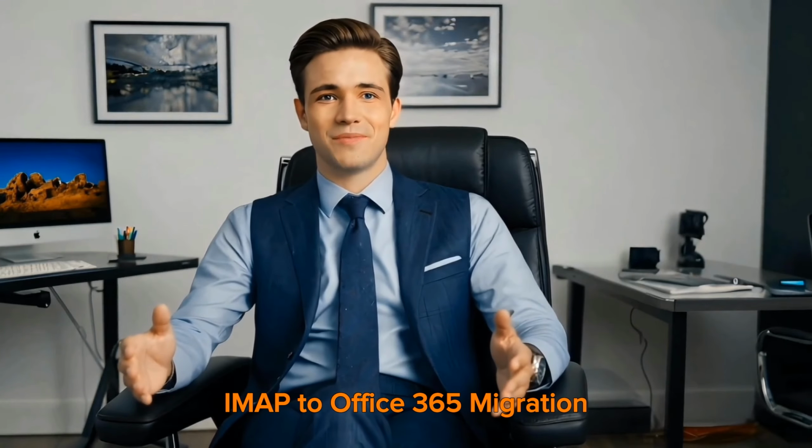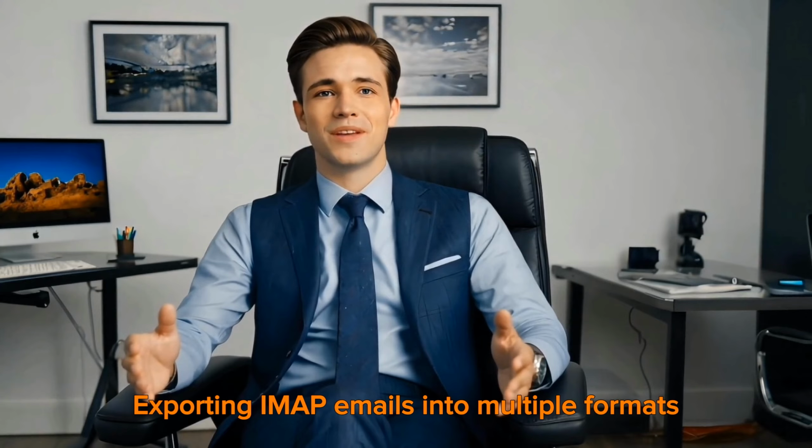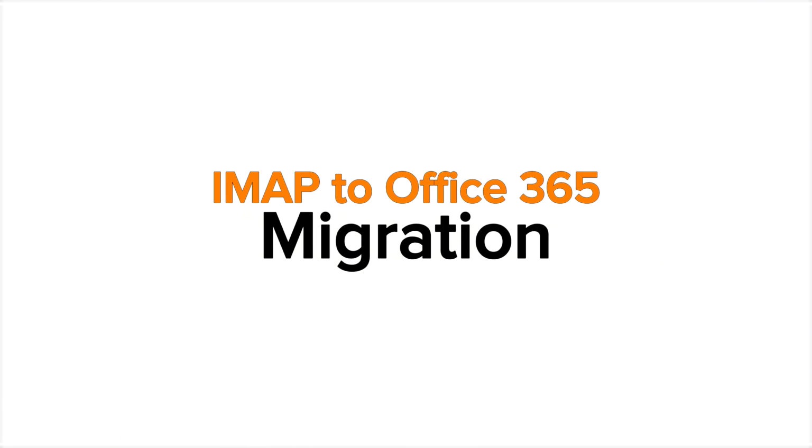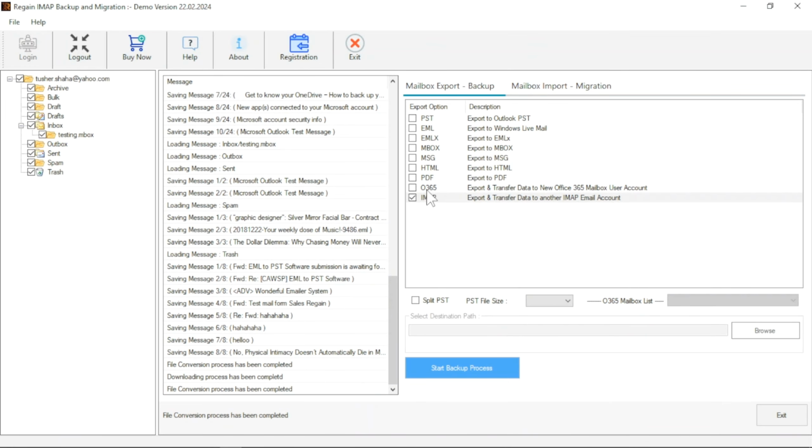Besides the IMAP to Google Workspace migration, this software offers IMAP to Office 365 migration, exporting IMAP emails into multiple formats and many more features. Let's check them out one by one. IMAP to Office 365 migration. Here select the O365 option.